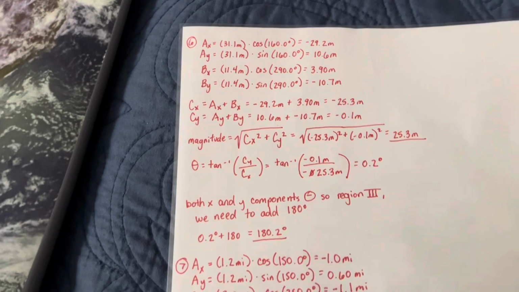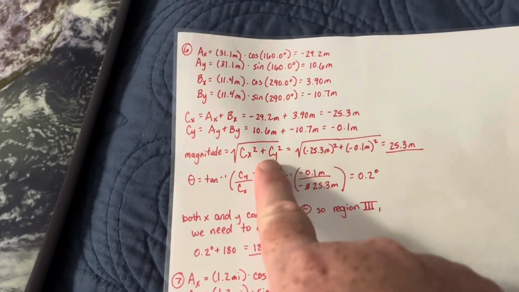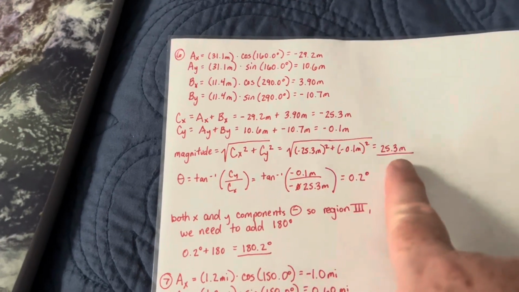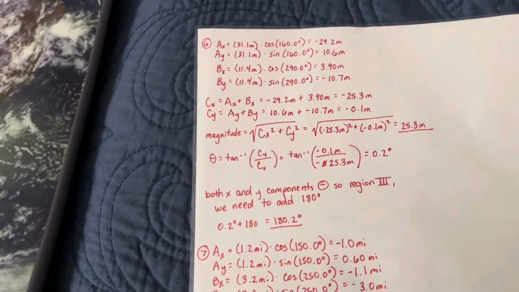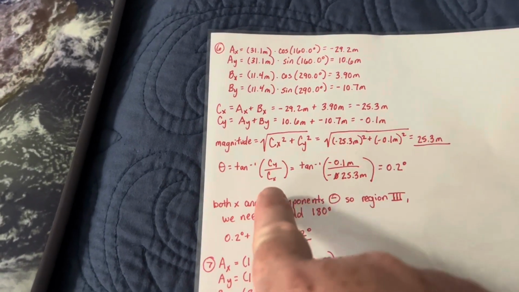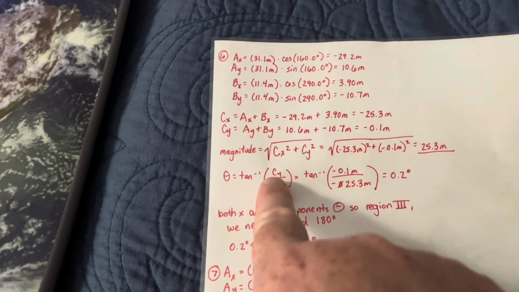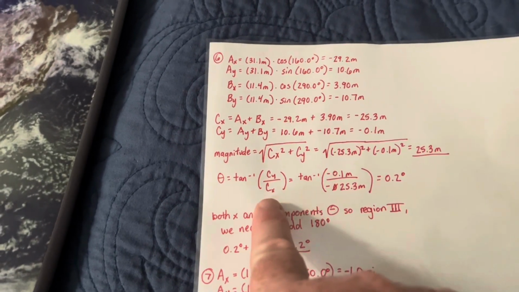And then to get the magnitude, I take my formula, Cx squared plus Cy squared, square root, and I got 25.3. Then to get the angle, I do the inverse tangent of Cy, which is both of them added, over Cx, which is both of them added, the x components.